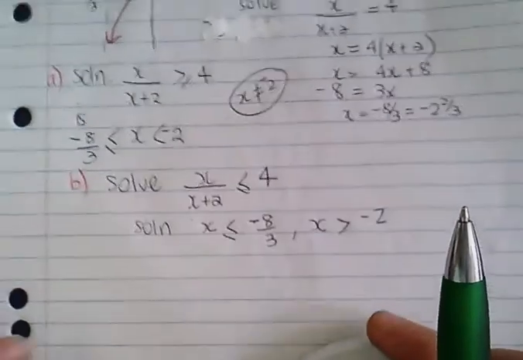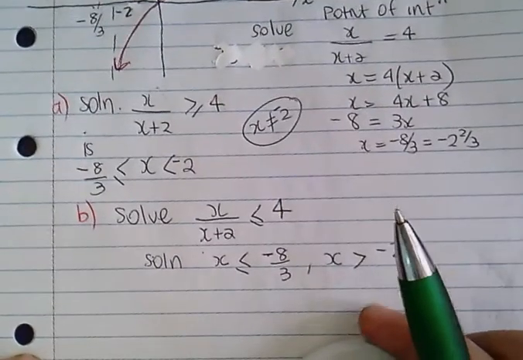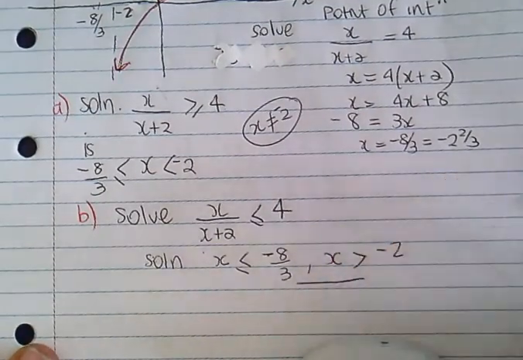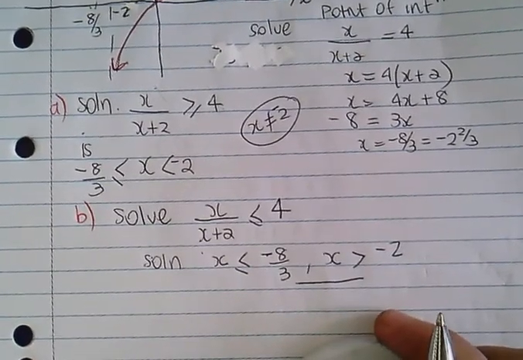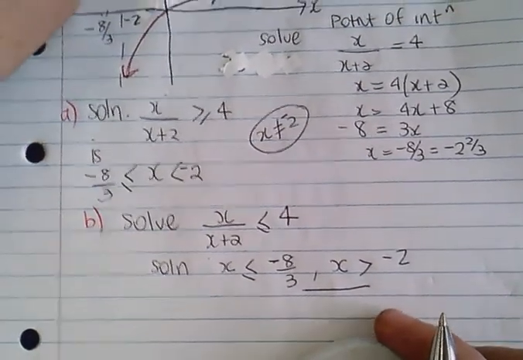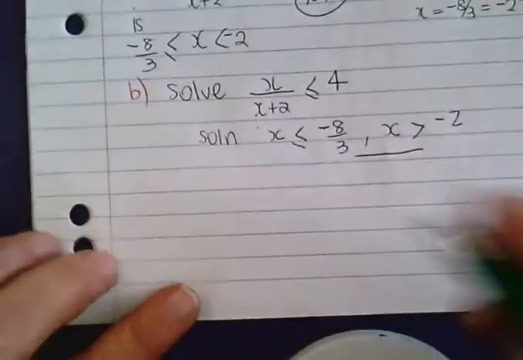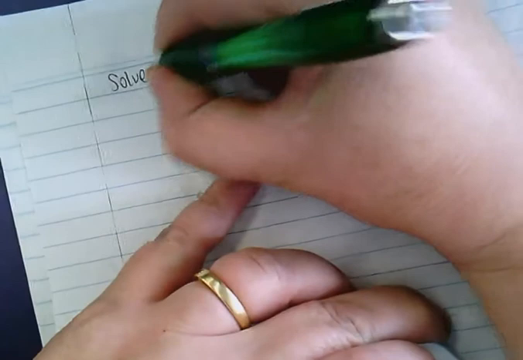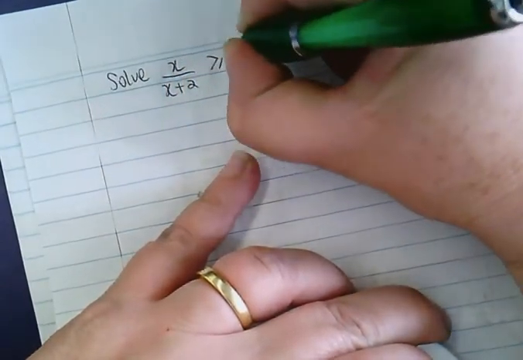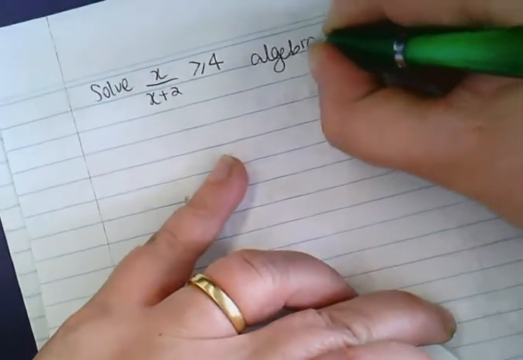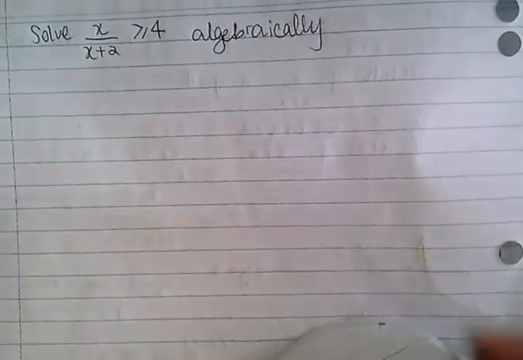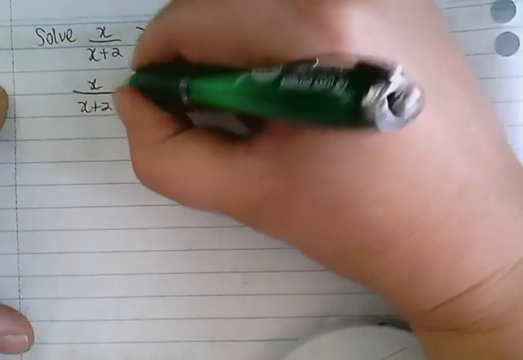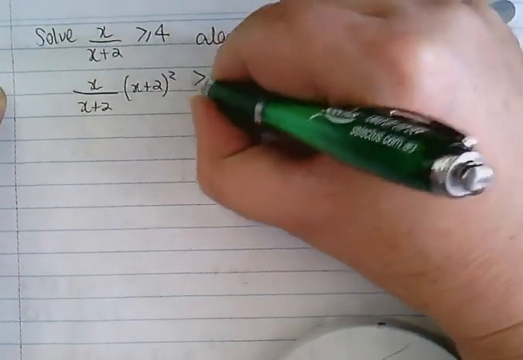Okay, let's solve this one algebraically. So solving algebraically, have a go? Good revision. We're just going to solve x over x plus 2 is greater than or equal to 4 algebraically. Remember how we do it? Multiply both sides by x plus 2 squared.